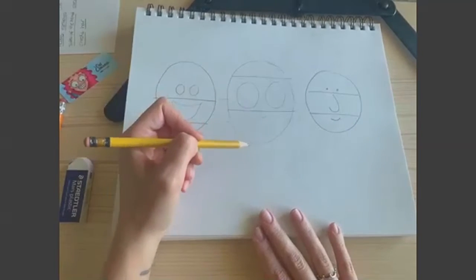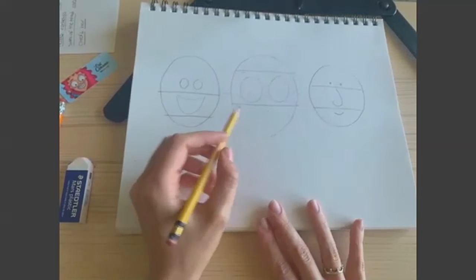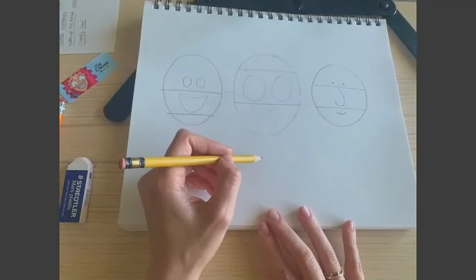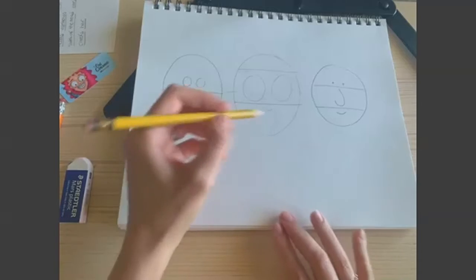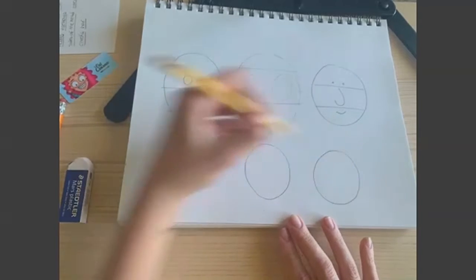Cartoons are always very fun because you can always change the position too. So if you have a face, let me draw 3 faces.